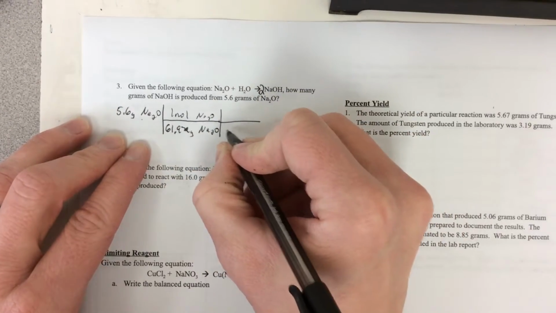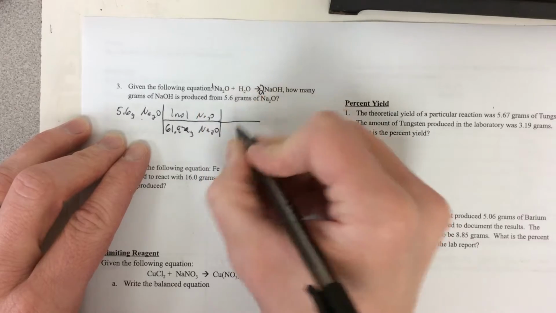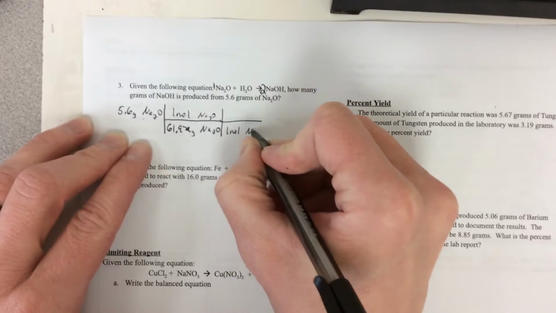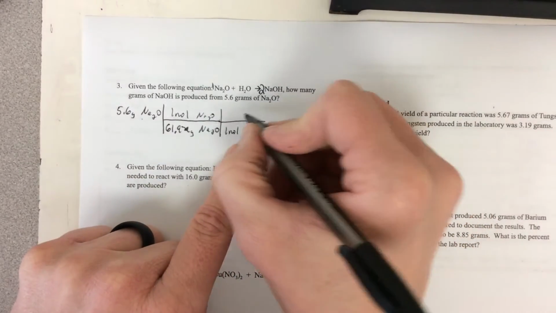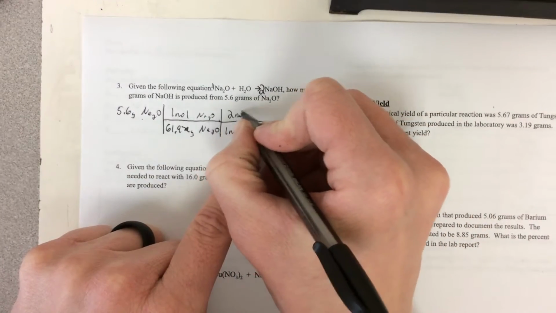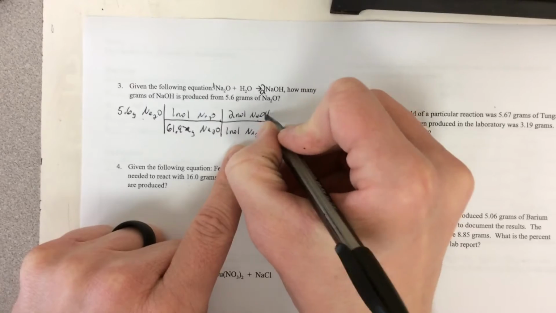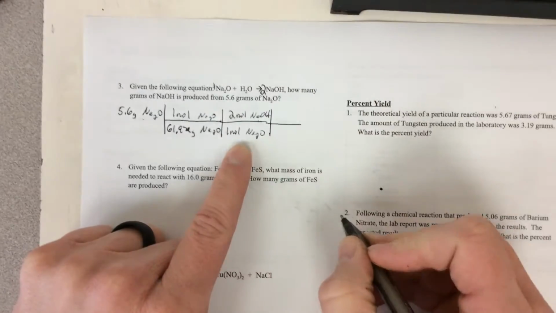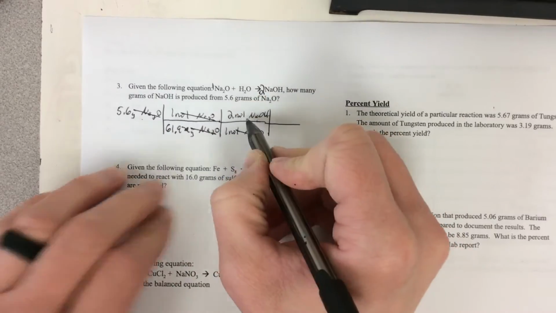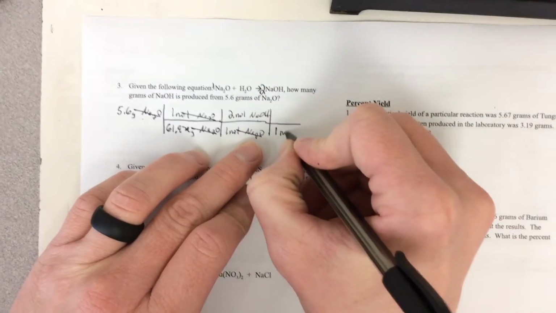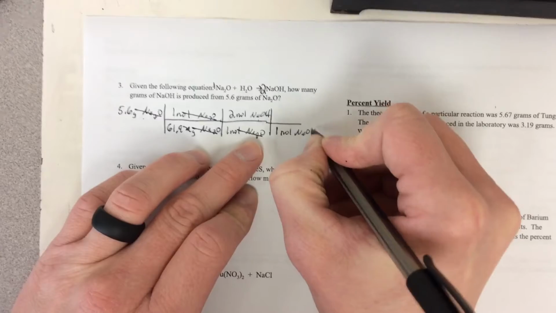Well, in the equation, we have 1 mole of sodium oxide to every 2 moles of sodium hydroxide. So I've canceled my grams, my moles. So on the bottom, I'm going to have 1 mole of sodium hydroxide.